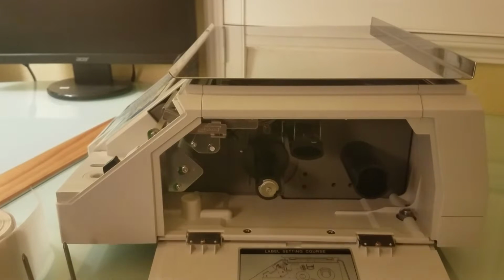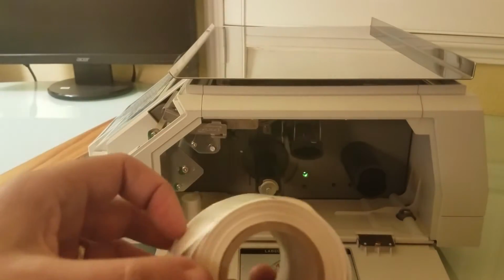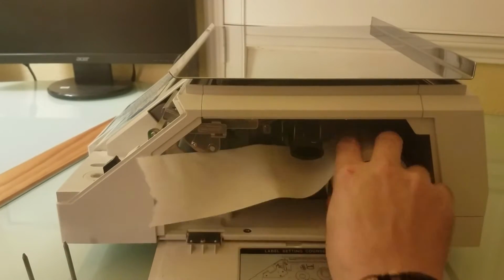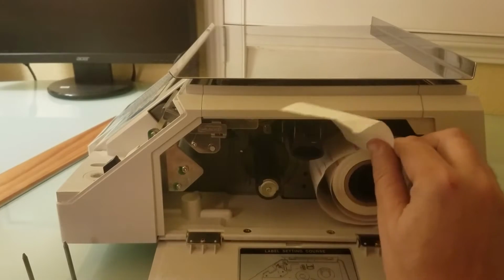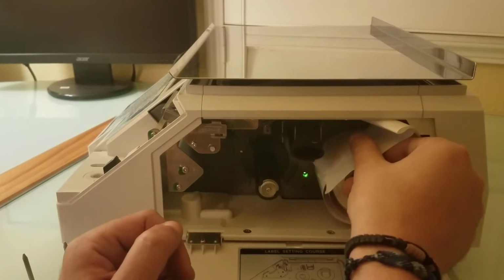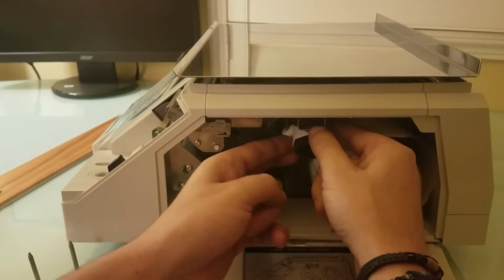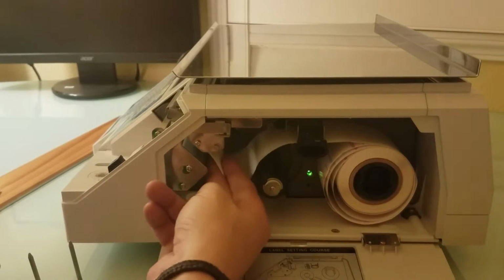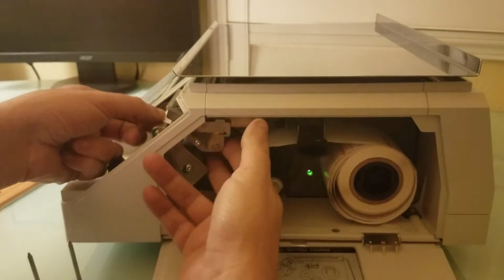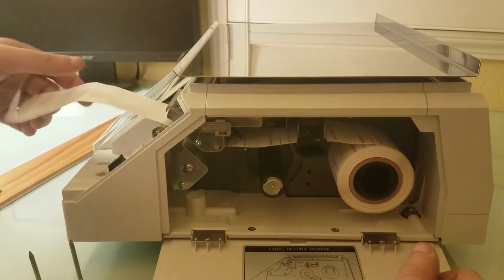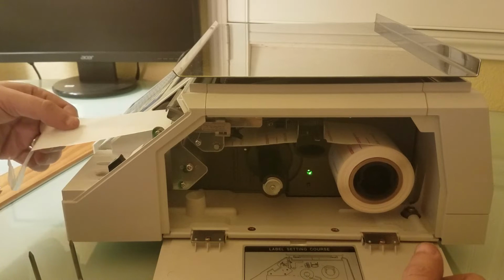whatever's left of the current label and take it out. So now we have this new label, and we're going to put this in, like so. Just lift this part here. All right. And we're going to carry it right to the point of the label.